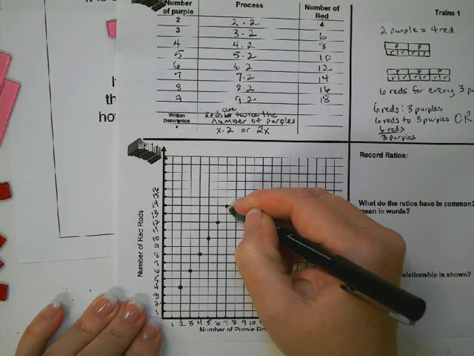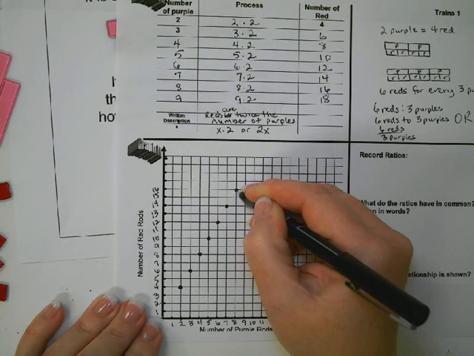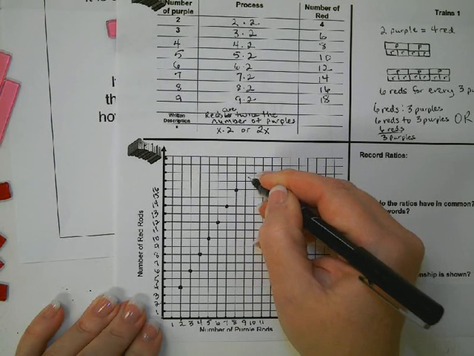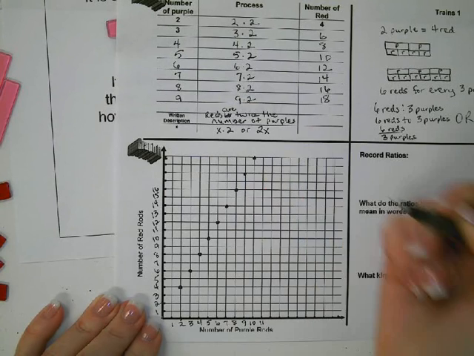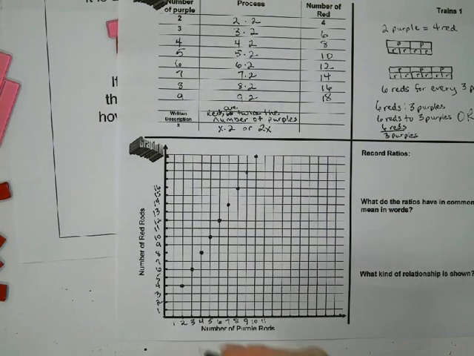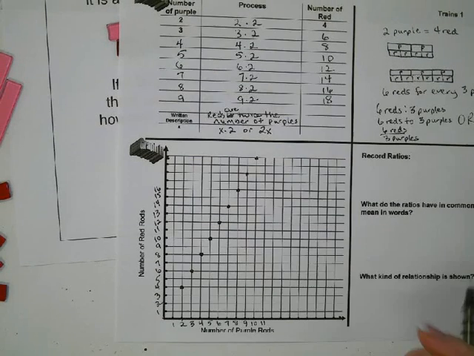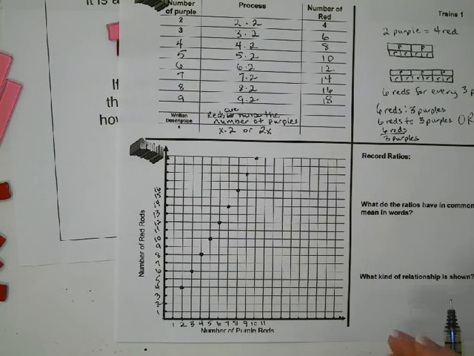When I have 8, then I have 16. And I bet I could just keep making a prediction. I bet that one would be right there, and that one would be right there. And I haven't even plotted those points. I didn't have those on the graph, but I know where they're going to go because I see a relationship. All right, so now we've graphed it.